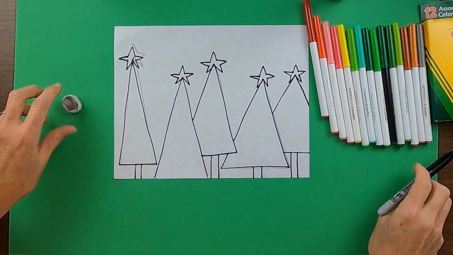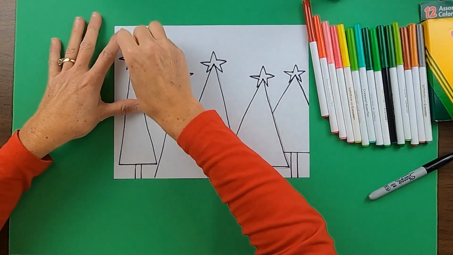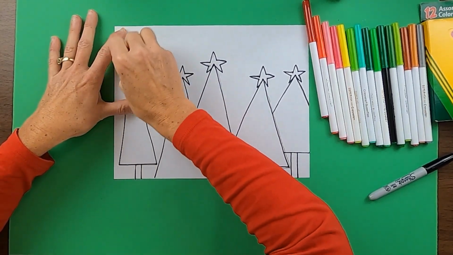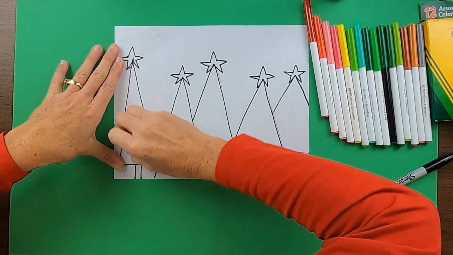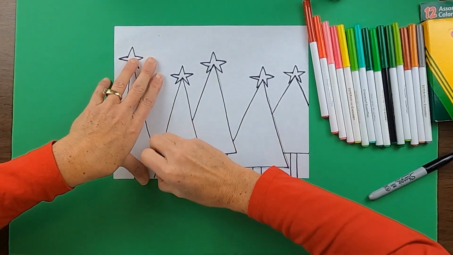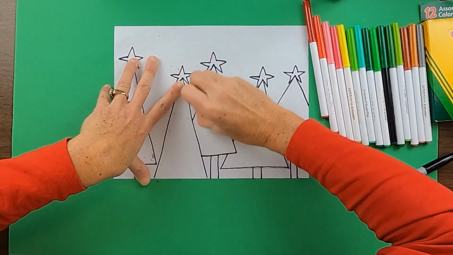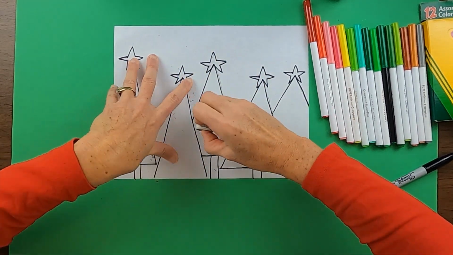I'm going to take my eraser and I'm going to erase all of my pencil lines. I'm going to do that right now. Always makes your artwork look much neater when all the pencil lines are gone.